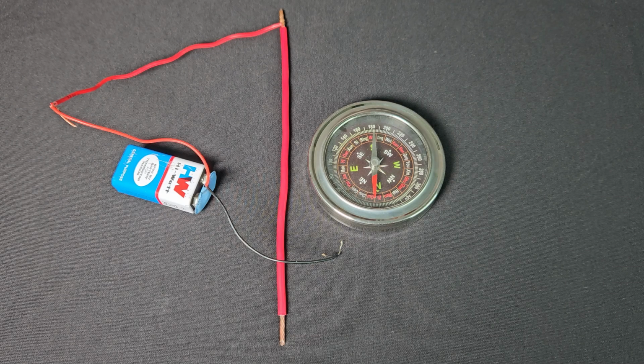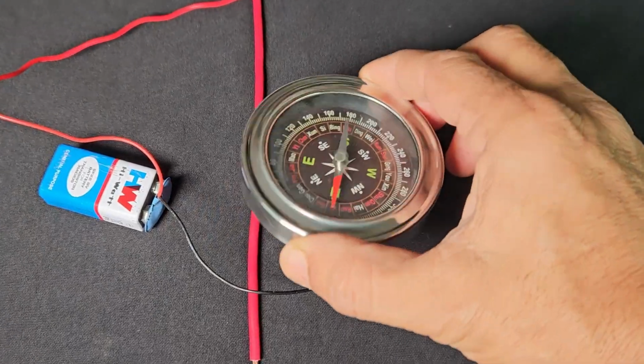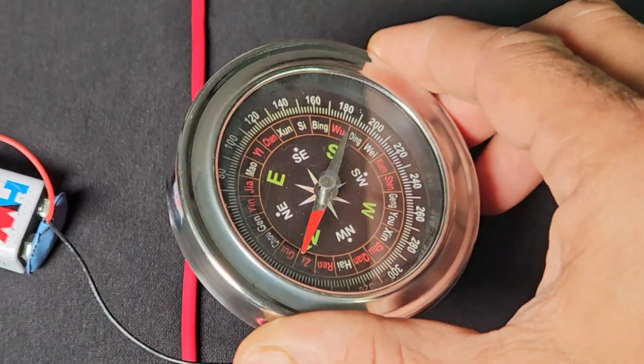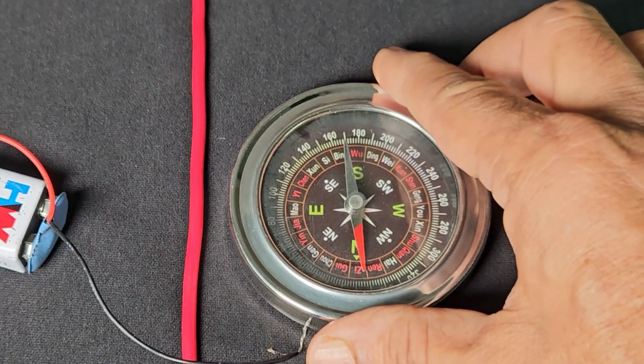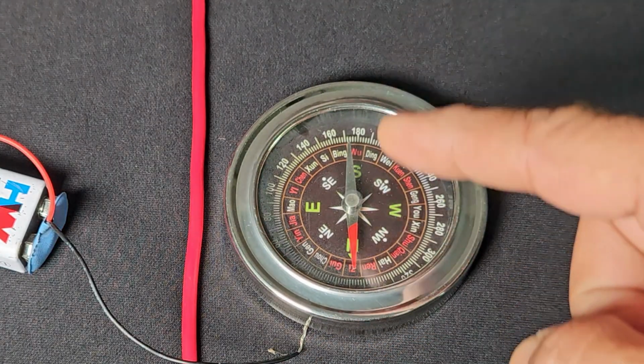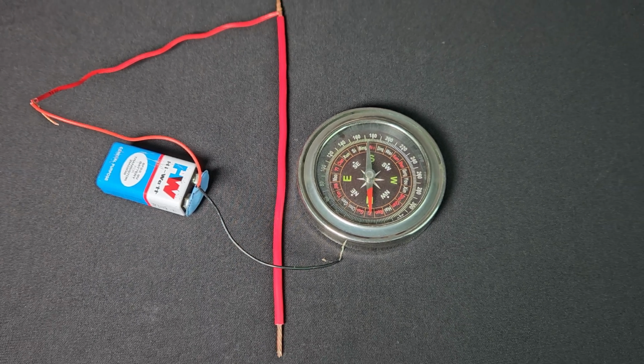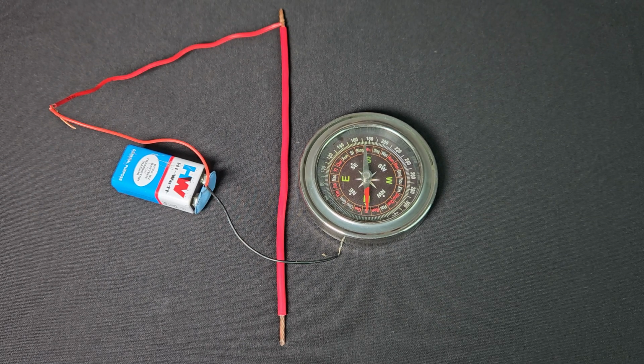With this setup, we are going to have a look at the first effect involving electricity and magnetism. This is a magnetic compass, and what you see inside, the moving part, that needle, is actually a magnet, and when not disturbed, it always points in the north-south direction, aligning itself in Earth's magnetic field. It will be disturbed from its natural alignment by the presence of another magnetic field.